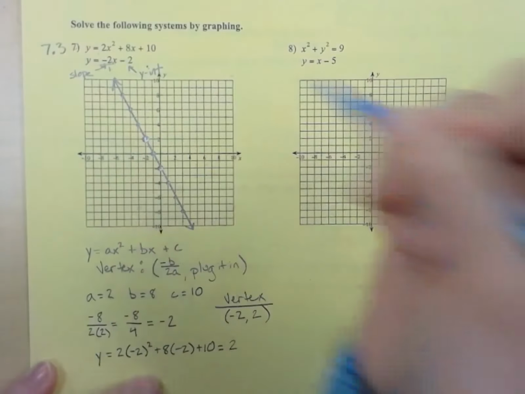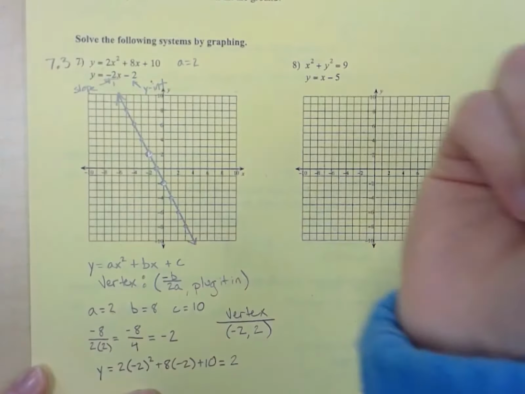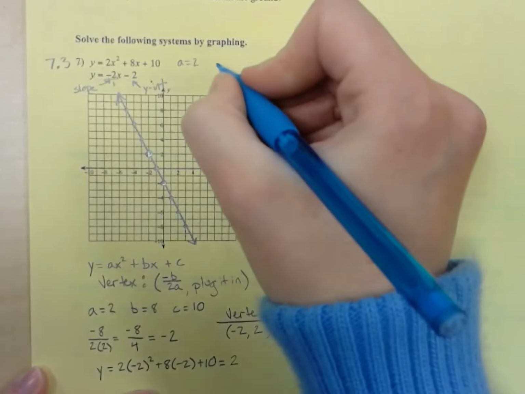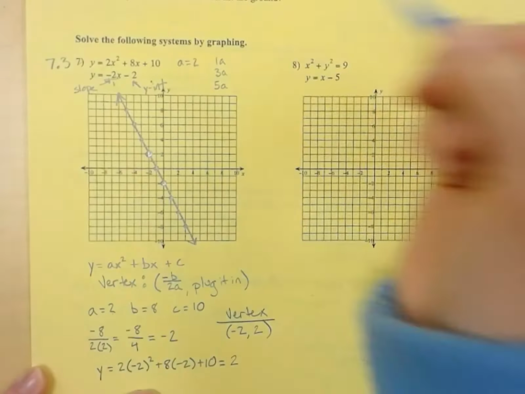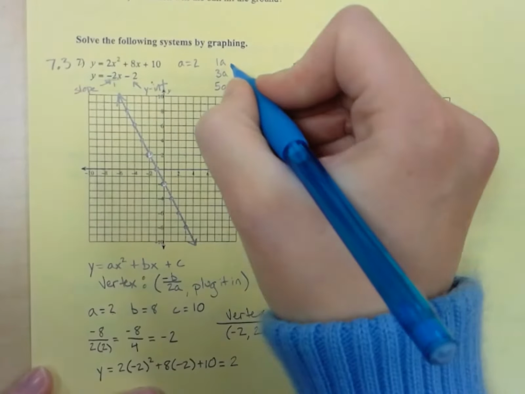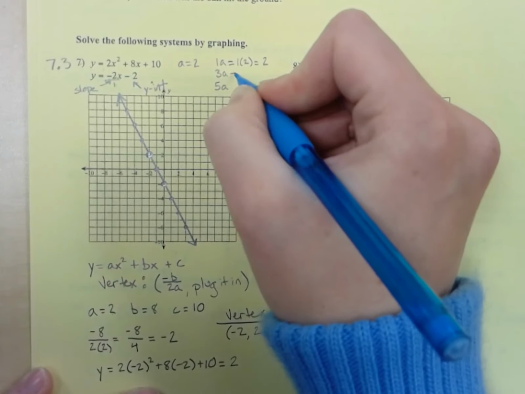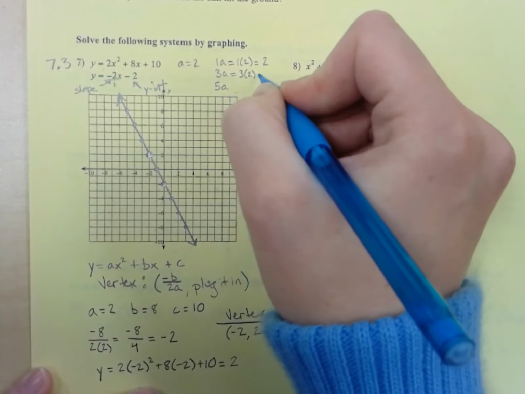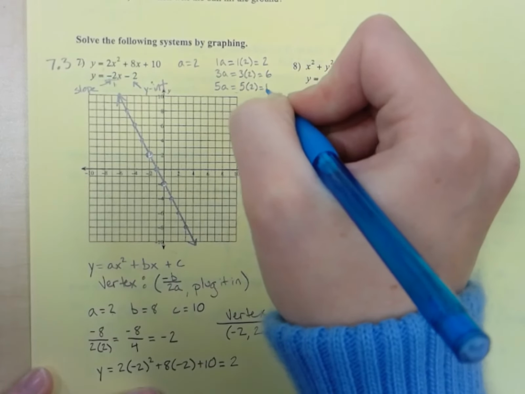Well, now I'm going to graph it. I see that this a value is 2, and we're going to follow our 1, 3, 5 pattern, meaning 1a, 3a, 5a. That's our growth rate. So this is 1 times 2, which is 2. 3 times 2, which is 6. 5 times 2, which is 10.